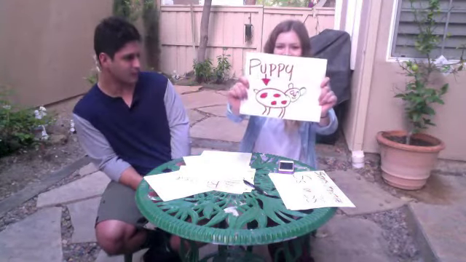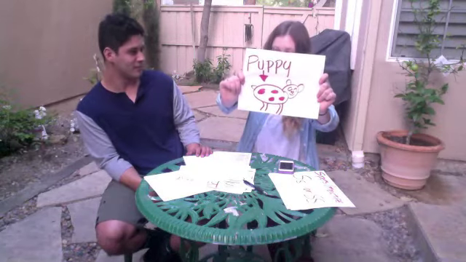Hey Matt, look at my cute new puppy. I got him from a breeder so I could meet his mom and his dad too. Cool, Nicole. I love his spots. I wonder why some dogs are spotted and others aren't.